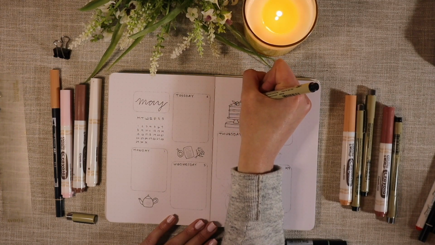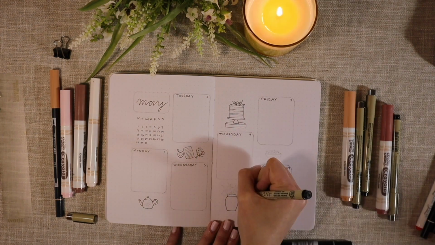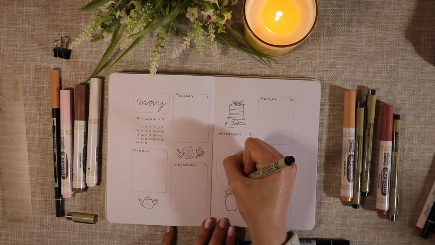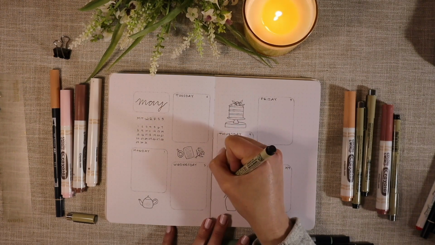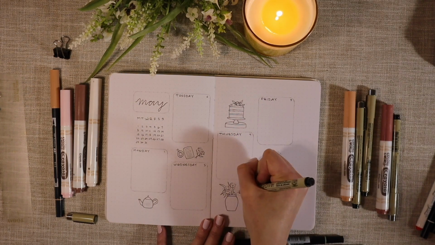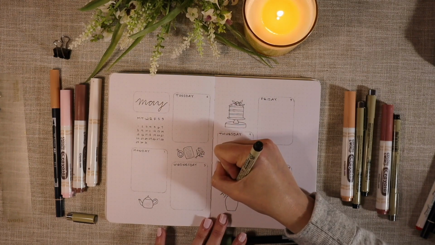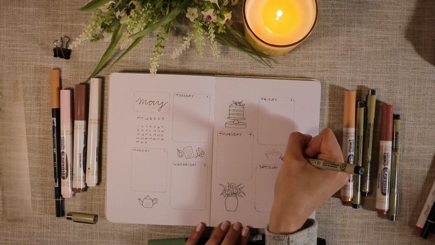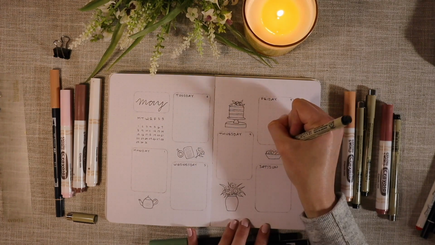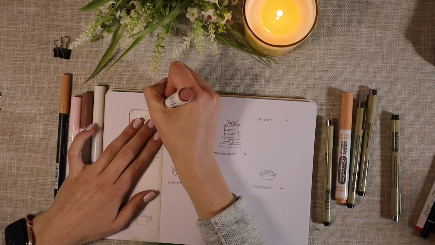So I did a little teapot, a little cup of tea, some paper flowers, another tiered cake because that was just really fun to create, a vase full of flowers, and then a little basket of strawberries. And so I had just a lot of fun. I feel like this spread feels whimsical, but it incorporates fun food elements and flowers, and so yeah, that was very fun.